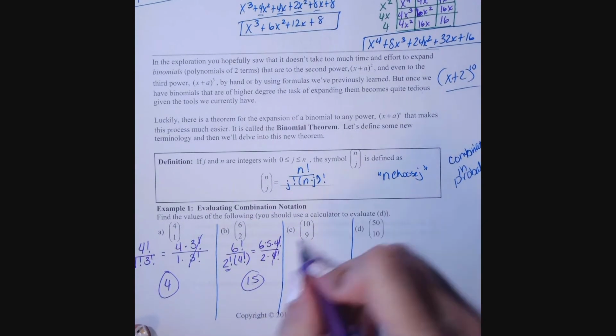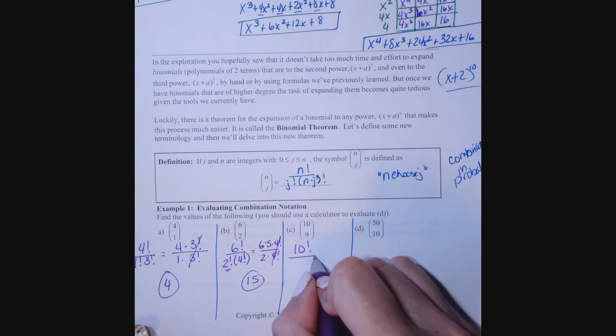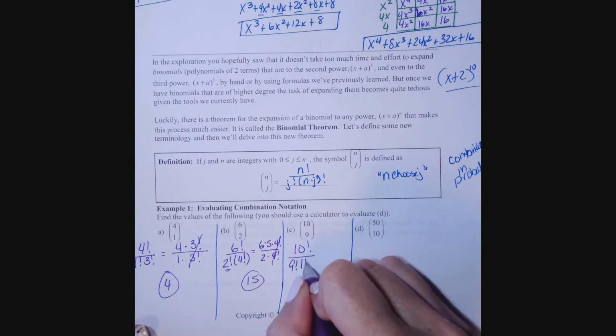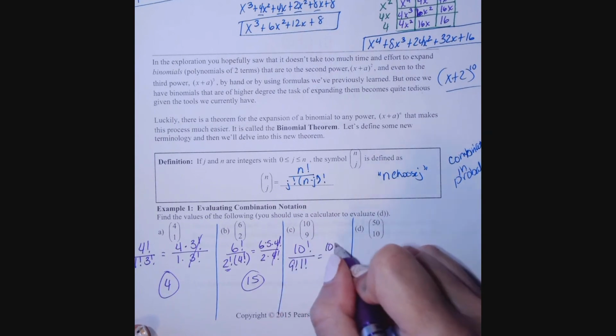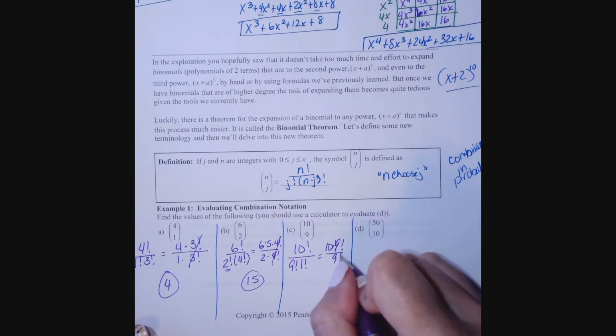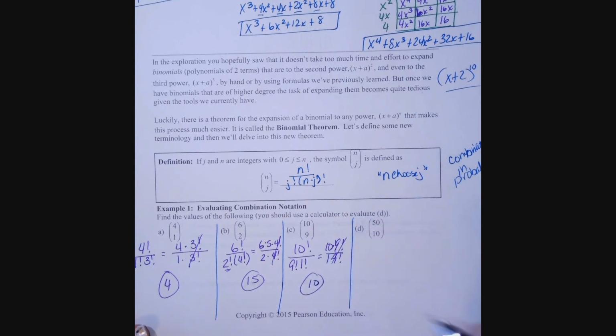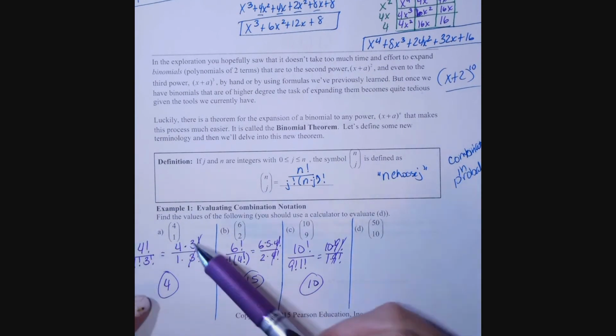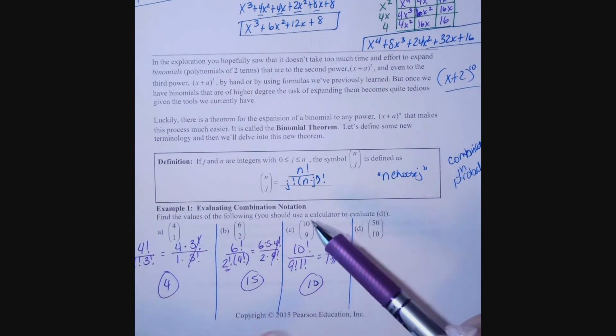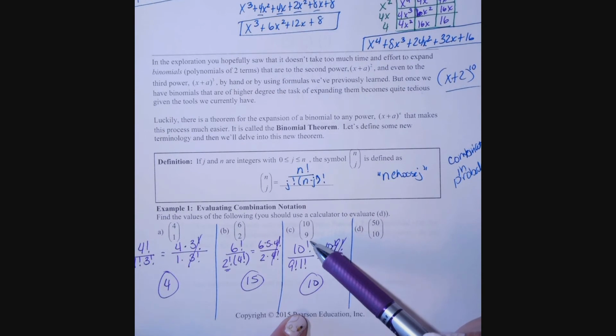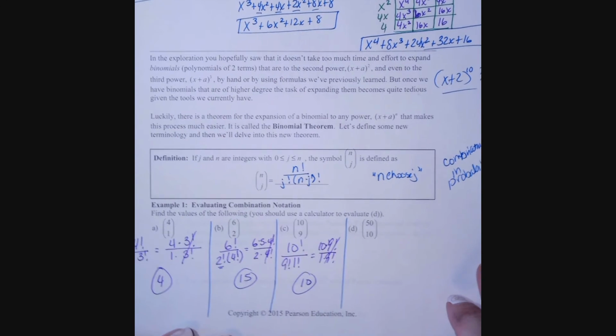On C, I have 10 factorial over 9 factorial, 1 factorial. So I can do 10 times 9 factorial over 9 factorial times 1. And that cancels and just leaves me with 10. Now, take note that when I did 4 choose 1, I got 4. When I did 10 choose 9, which means there was 1 left, I got 10. Just FYI, keep that in your mind.